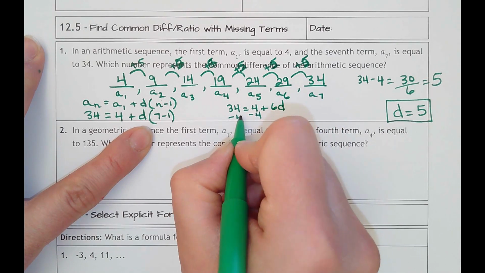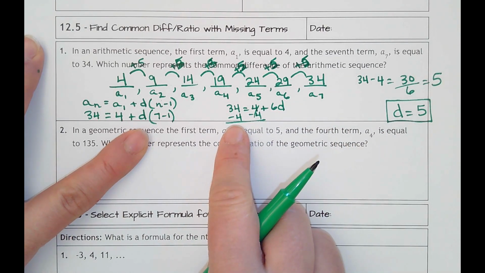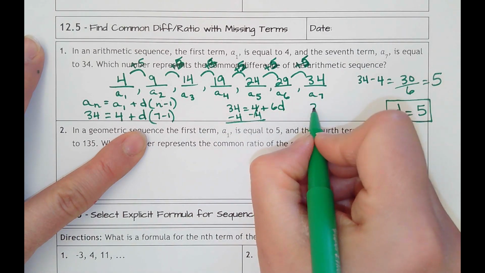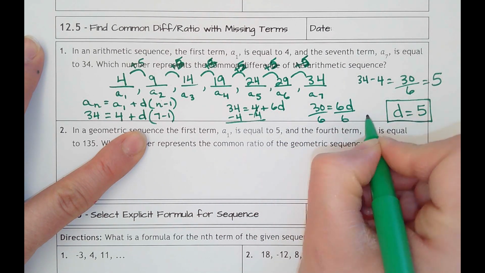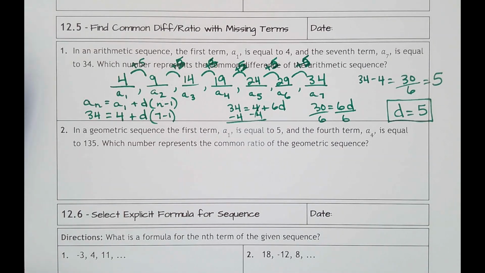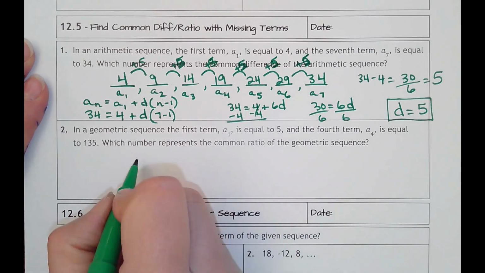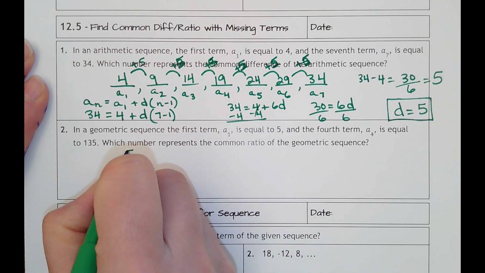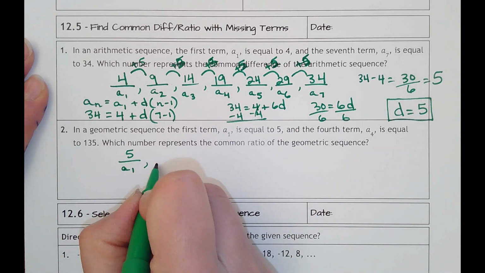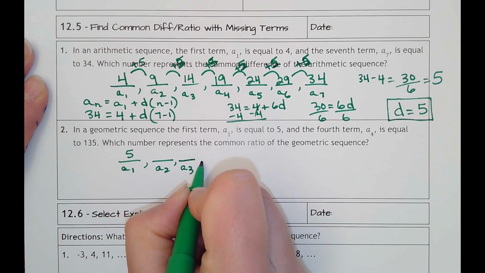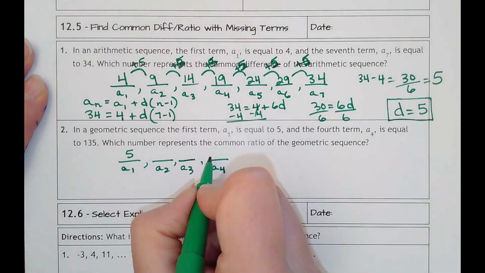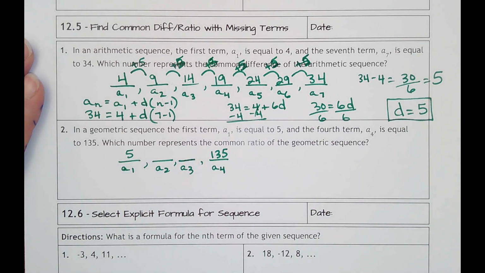there it's just solving. So that's exactly what we did, is we subtracted 4 from 34 and we got 30. And then we had 6 times a number divided by 6. That told me the common difference is 5. So there's 2 different options there. Number 2, we have a geometric sequence where the first term, a sub 1, is 5. And then they tell us the fourth term. So at least we don't have to go very far. Is equal to 135. Which number represents the common ratio of the geometric sequence?